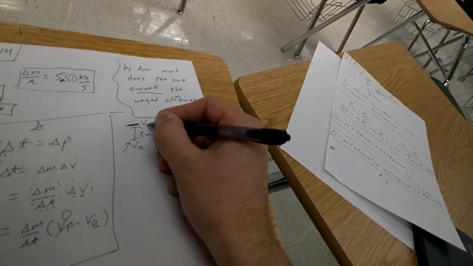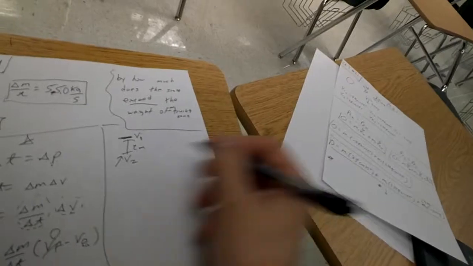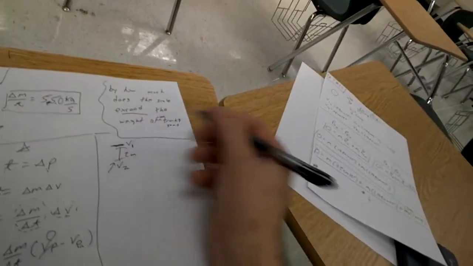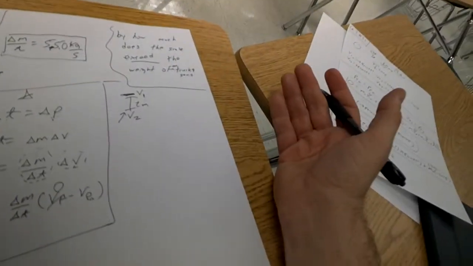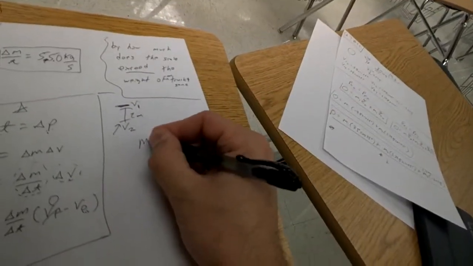And this will be my new... I'll call this V1. So here's my V2, here's my V1 for this new problem. Now it's being dropped. You could do this with motion equations, because it's in free fall, or you could do this with conservation of energy. I'm going to use conservation of energy because it's quicker.